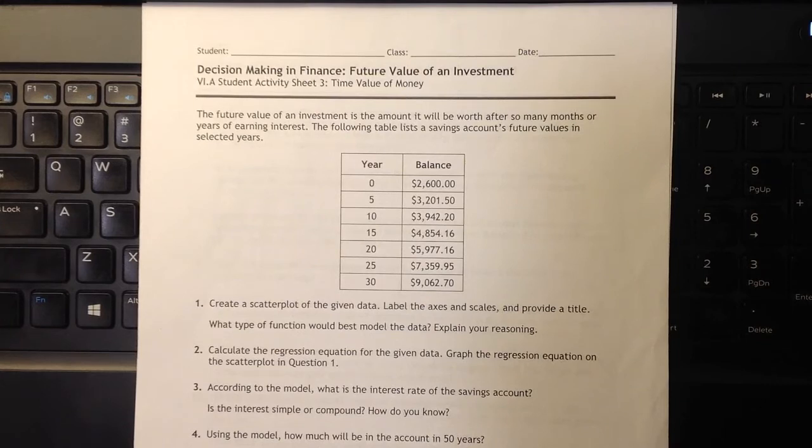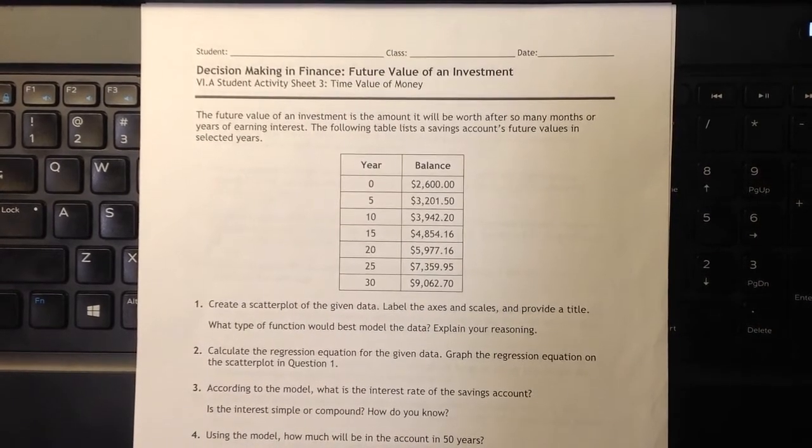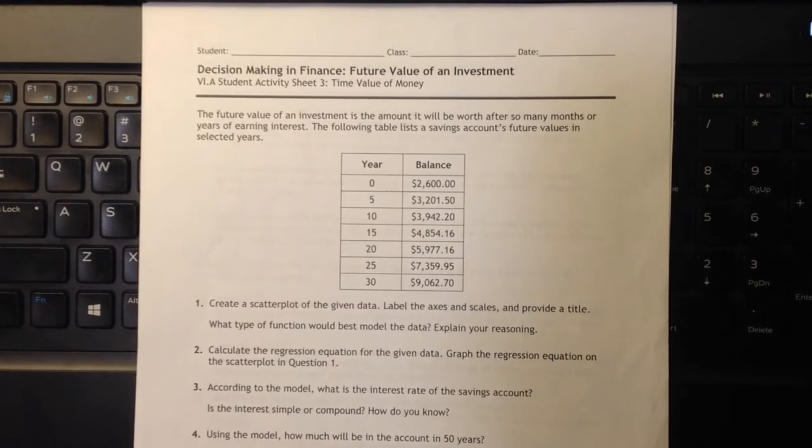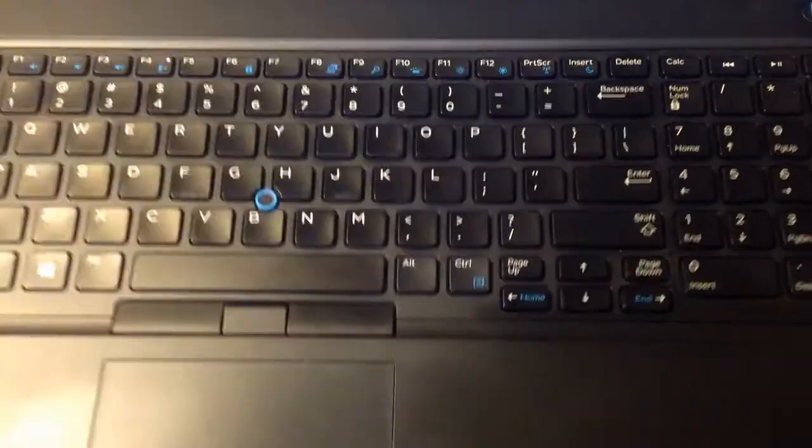And on number 1 and number 2, what they're asking us to do is first make a scatter plot and then calculate the regression equation. Okay? So I'm going to show you how to do this in Desmos. I showed you on the last video how to do the scatter plot. We're going to add on the regression equation this time. We're using Desmos.com. So let me get this out of the way, and let me just show you.